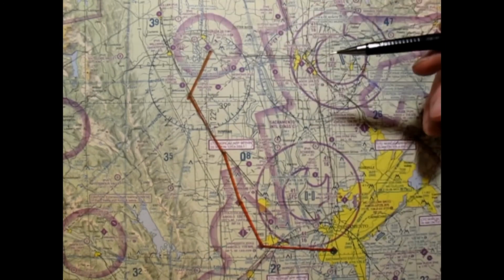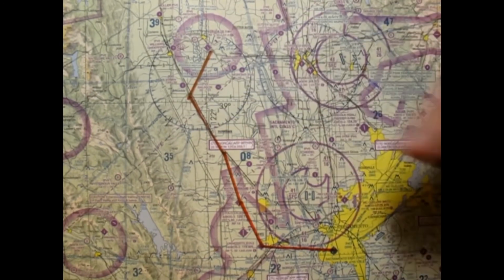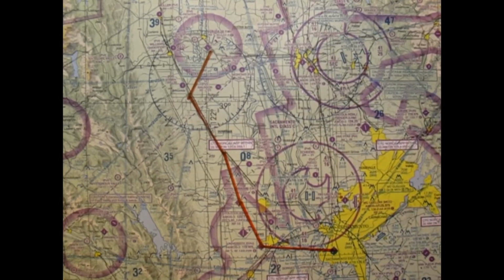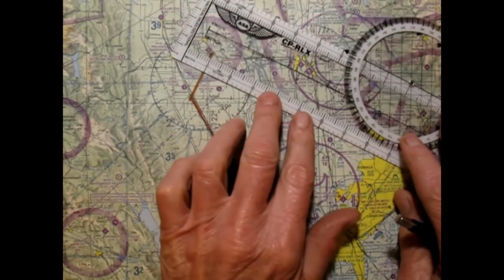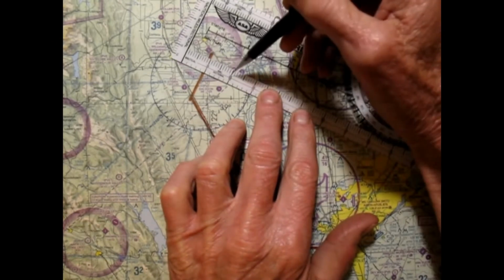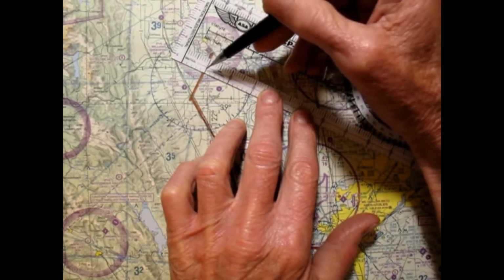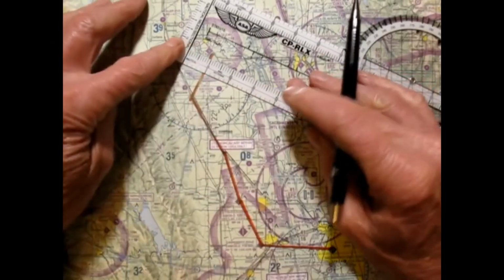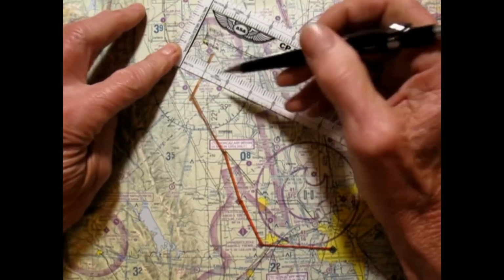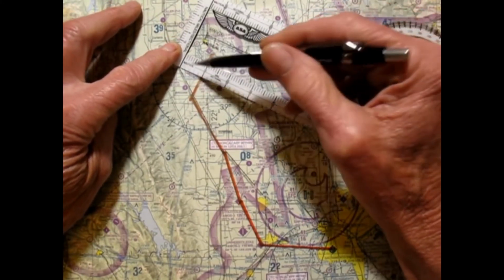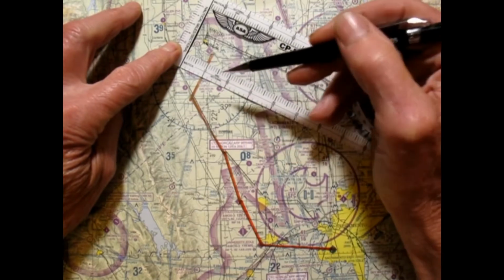But that's a lot of area to cover here. So let's narrow it down to where we want to look. A little tool that you can use is to get your plotter and get 10 nautical miles and put the 5 in the middle. And now what we're going to do is we're just going to come along and we're going to look at 5 miles on either side of our course.